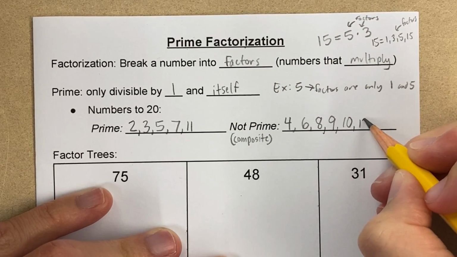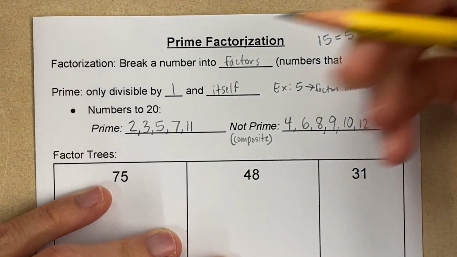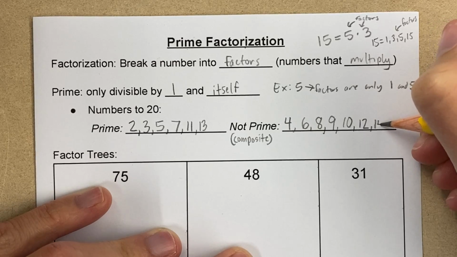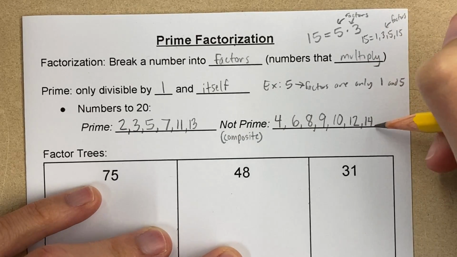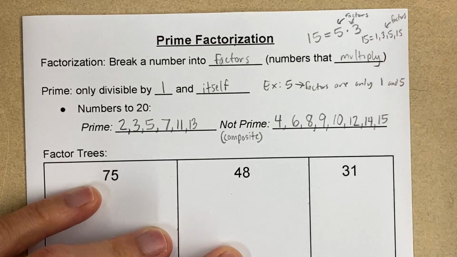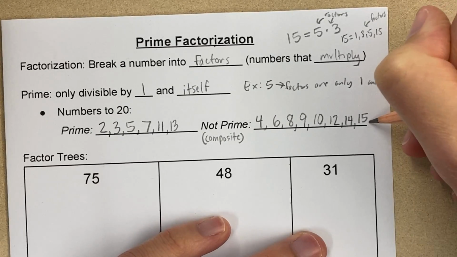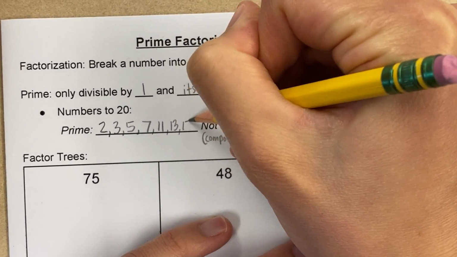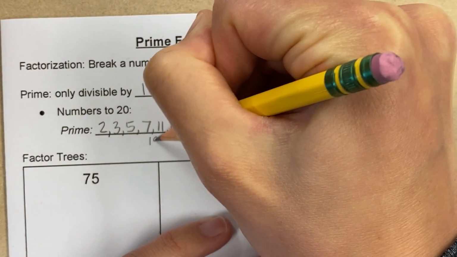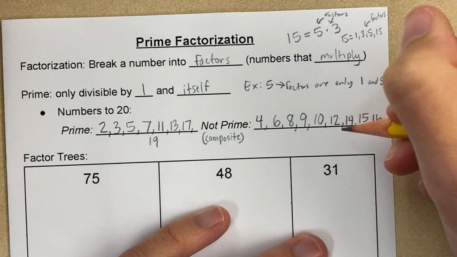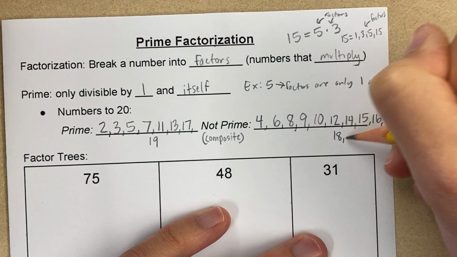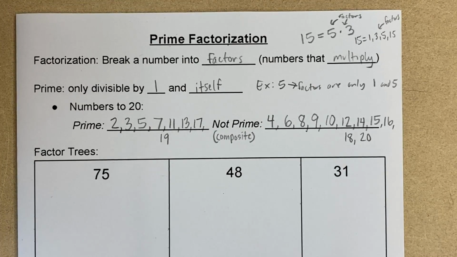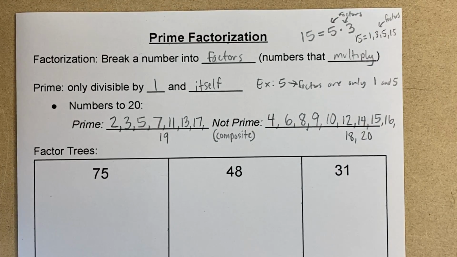Okay, 12 is not prime. 6 times 2 is 12. 3 times 4 is 12. 13 is prime. Okay, 14 is not prime. 2 times 7 is 14. And 15 is also not prime, even though it's odd, because 5 times 3 is 15. Okay, 16 is not prime, because 4 times 4, 2 times 8. 17 is prime. I'm running out of space. 19 is also prime. Okay, whereas 18 is not prime, and 20 is not prime. Okay, so it's nice to just have those lists as you're starting to work on this topic.